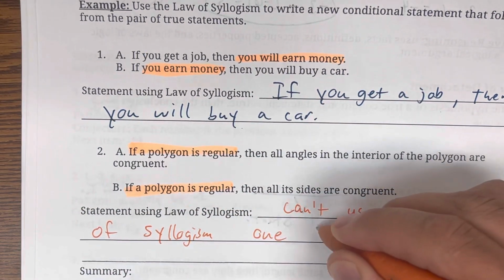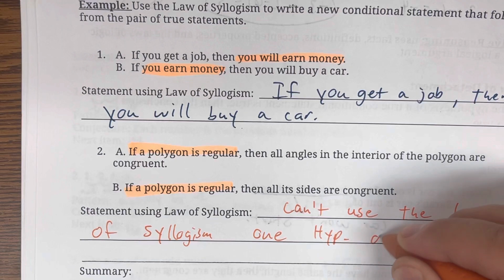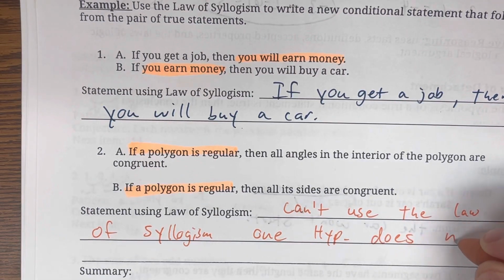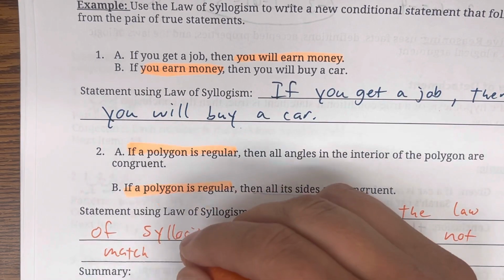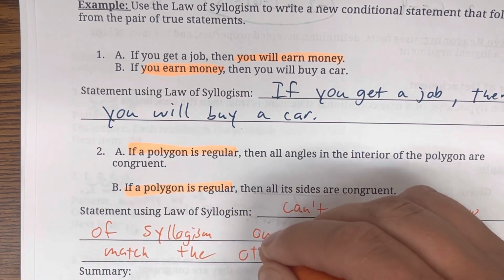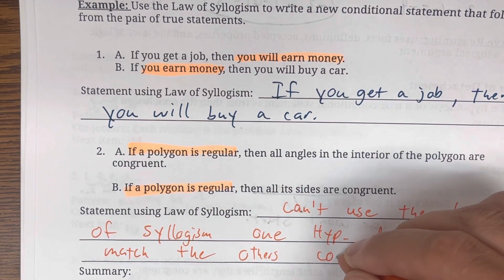One hypothesis does not match the other's conclusion. So I can't do anything.